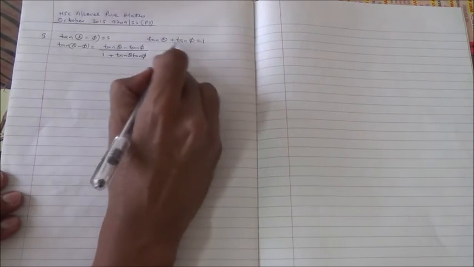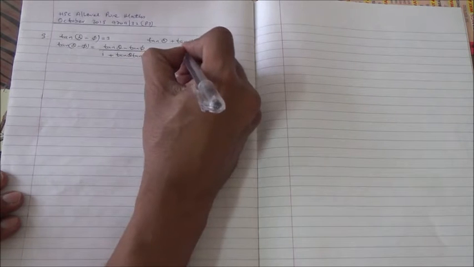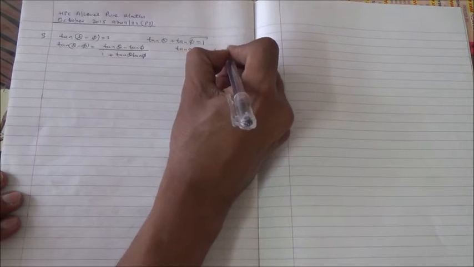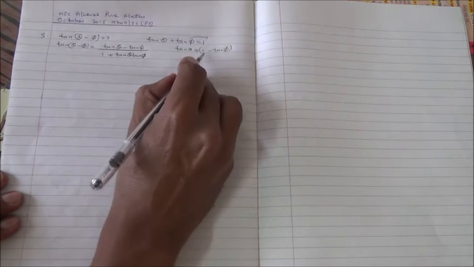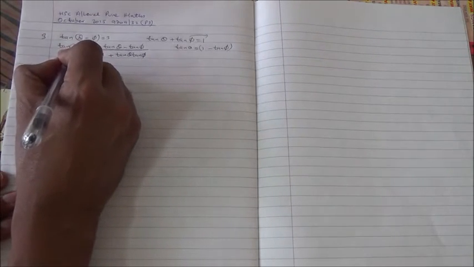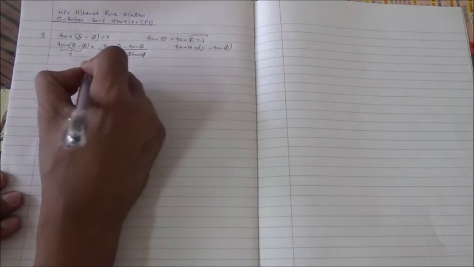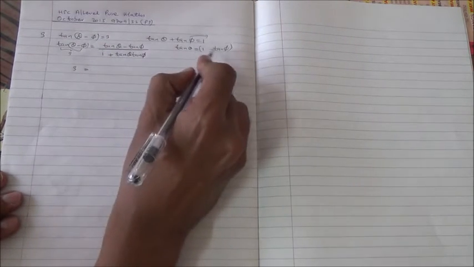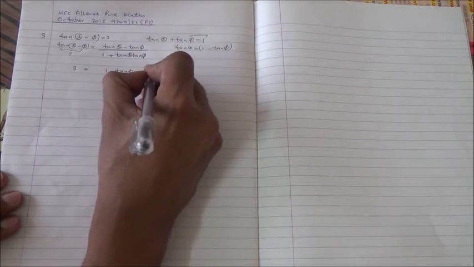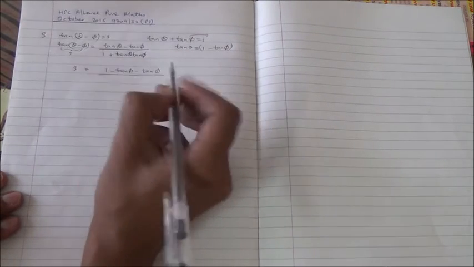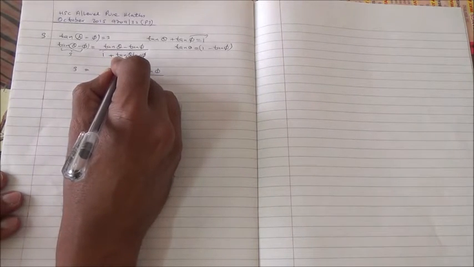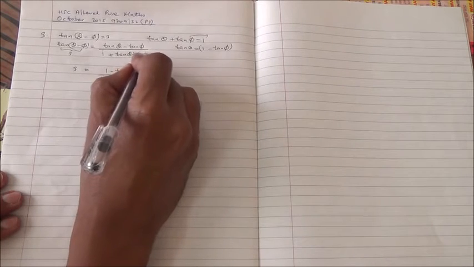Now, what can we do with this? Okay, we can say tan of alpha is equal to 1 minus tan of phi, and substitute this in here. And we know that this is equal to 3 as given in the question. So we're going to say 3 is equal to tan of alpha, which is 1 minus tan of phi, minus tan of phi, all divided by 1 plus tan of alpha, which is 1 minus tan of phi, multiplied by tan of phi.